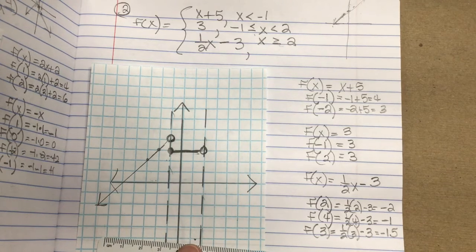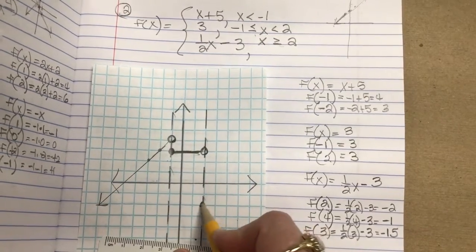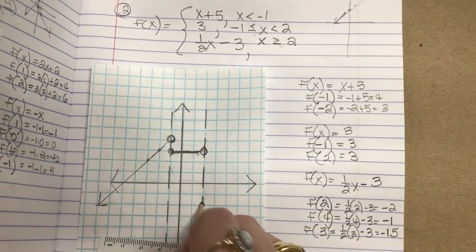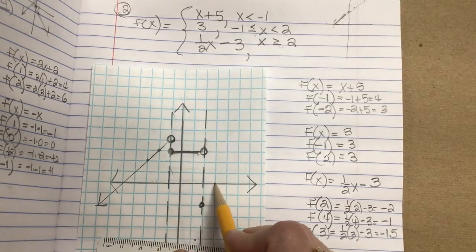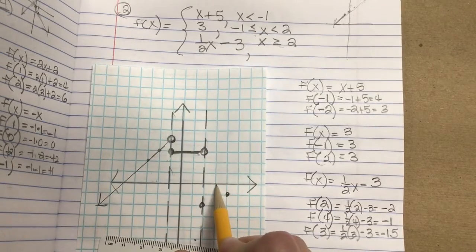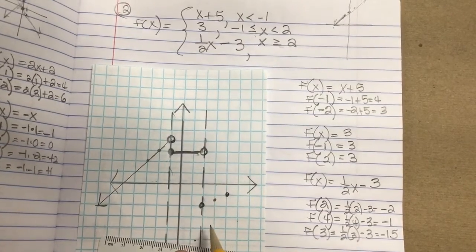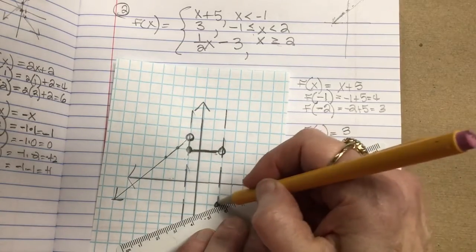So let's plot those. At 2, it's -2, and you've already told me it was going to be solid. At 3, well, I'm going to save that 3. I'm going to do 4 is -1. 1, 2, 3, 4 was -1. And then if you go back, 3 gave me the -1.5, which was right there. And I only need my graph from here to the right.